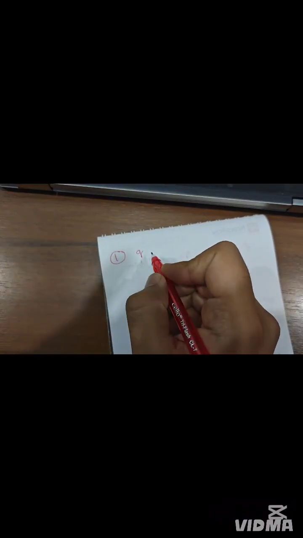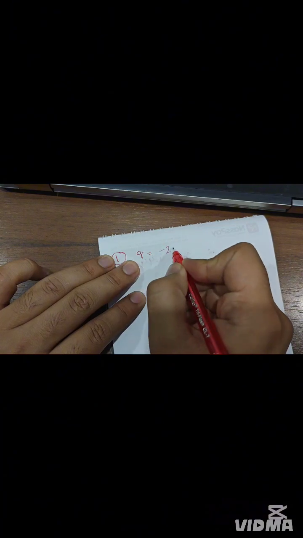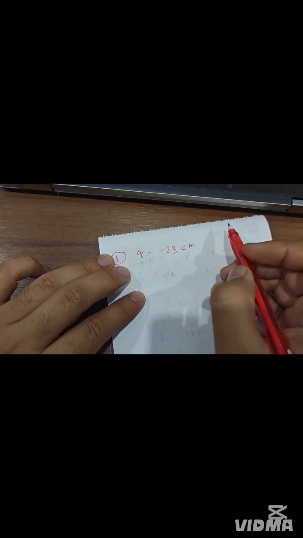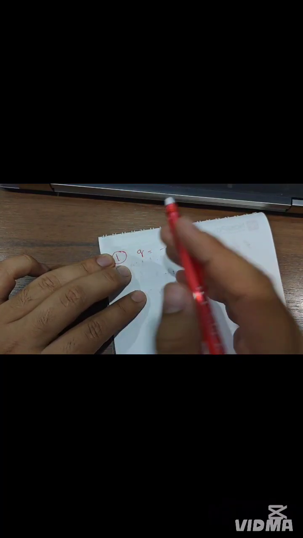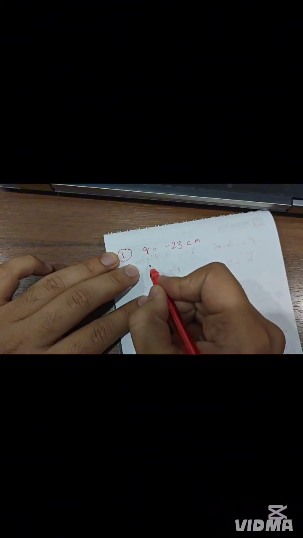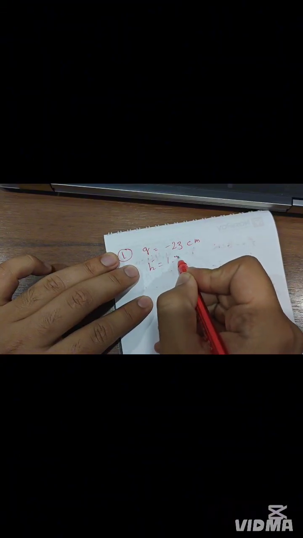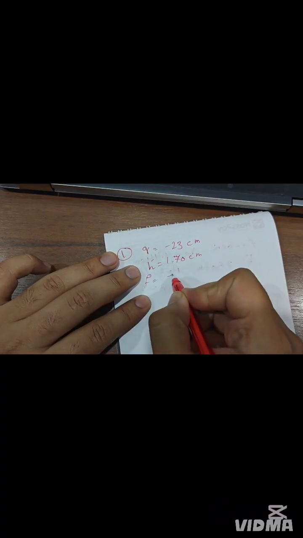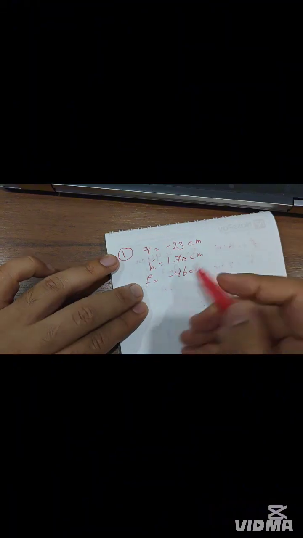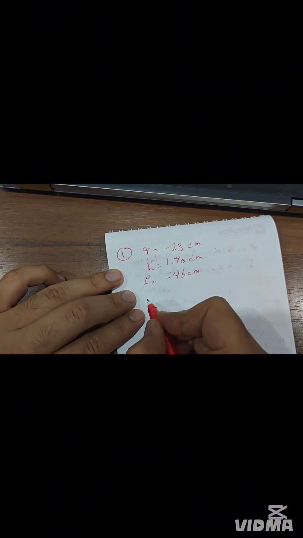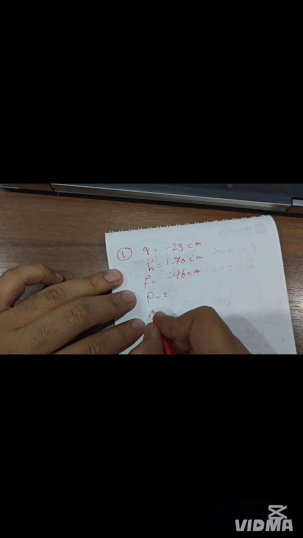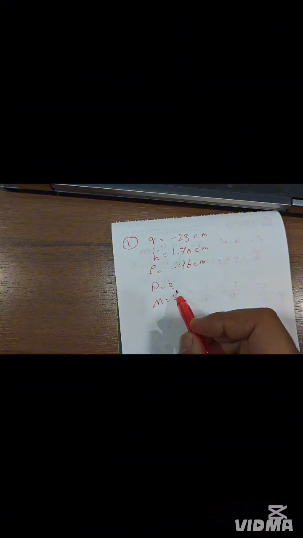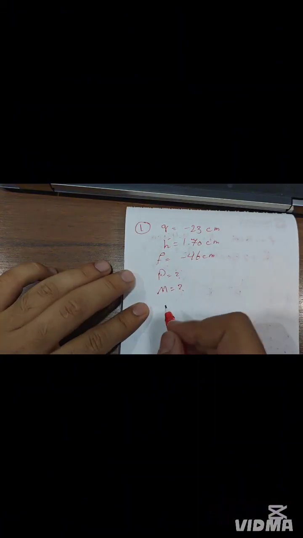Q, the value of Q, is equal to negative 23 centimeter. We have to add negative because the question said behind the mirror, and behind the mirror, this is virtual. The image H dash is 1.70 centimeter tall. If the mirror's focal length is negative 46 centimeter, because in a convex spherical mirror the focal length is negative, find the object distance P, what is the magnification, and what is the height of the object.